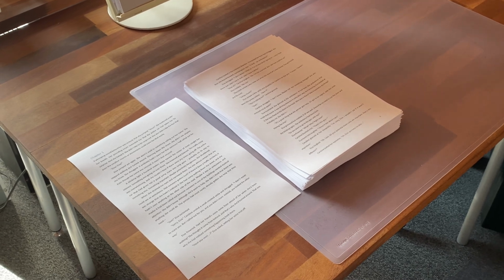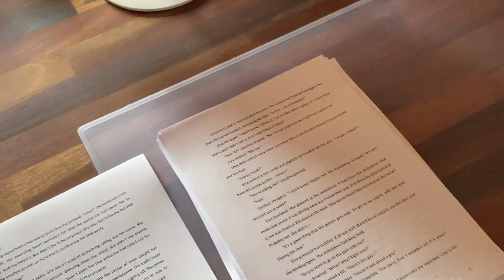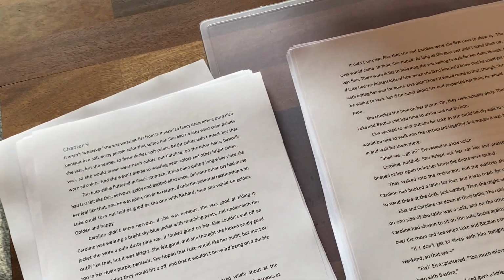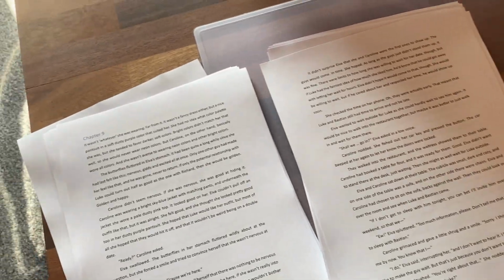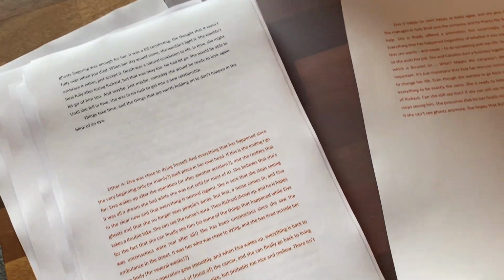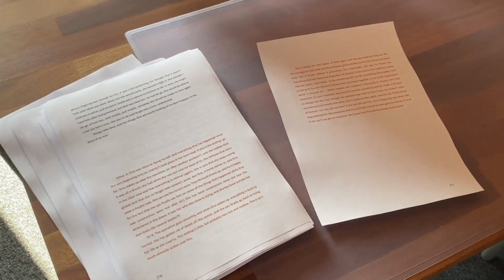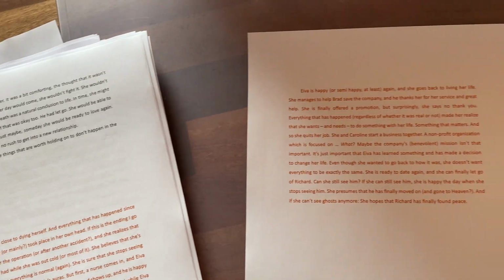Here it is. The novel is printed out. Like I said, it's a lot of pages. I hope everything is as it should be. The last page. The last 2 pages have the red text. There you go. 277 pages.